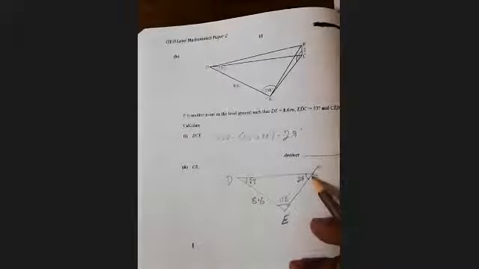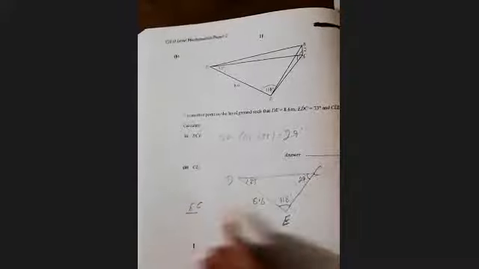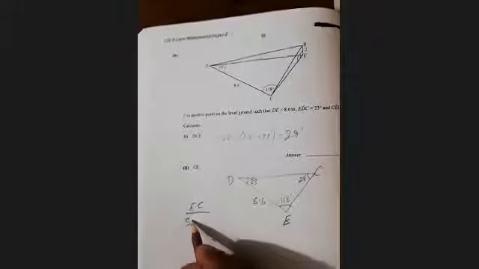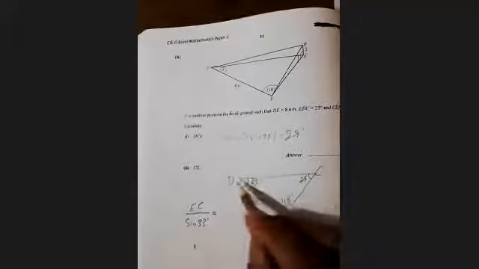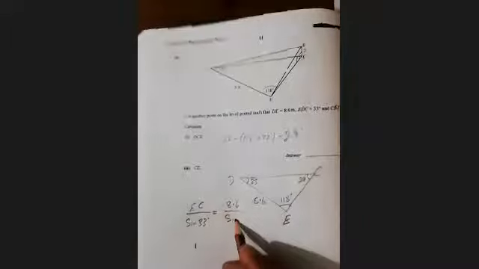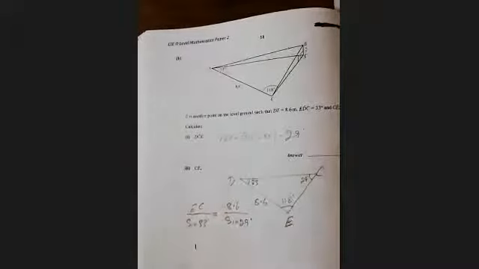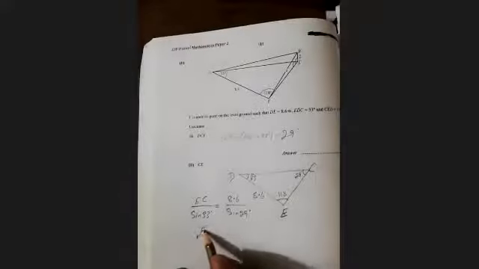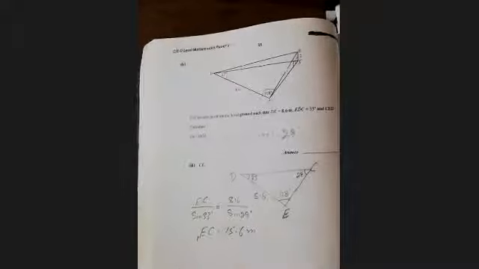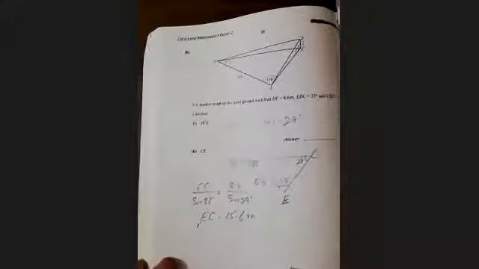EC is required. So EC over sine of 33, against this side, is equal to the DE side, 8.6 over sine of 29 degrees. Let me see your answers, what you are saying about it. Someone has given me 15.6 meters. So I am taking his answer. You can check whether it is right or wrong. I am directly writing it without checking. The rest of the students can check whether this is right or wrong.